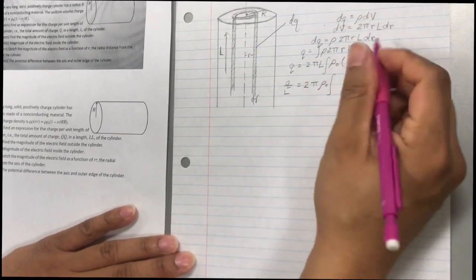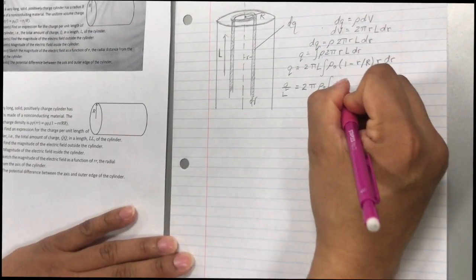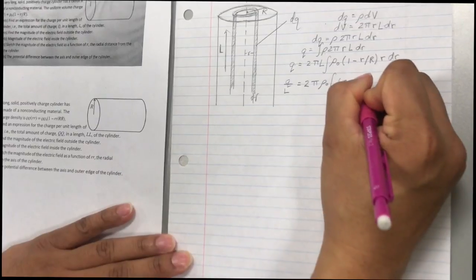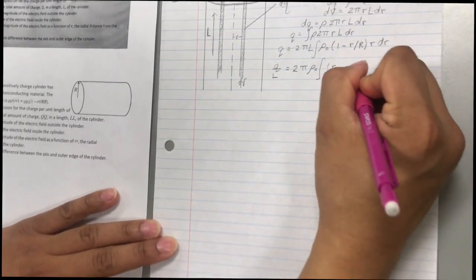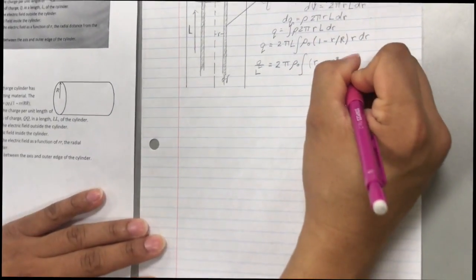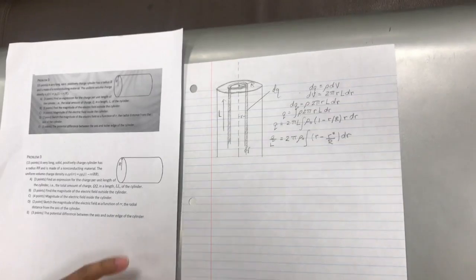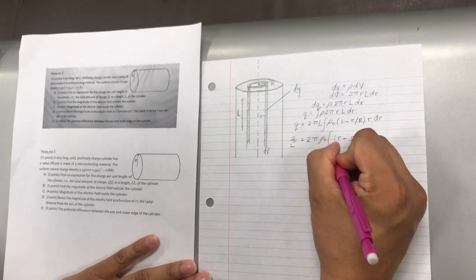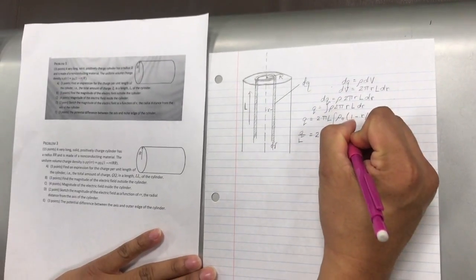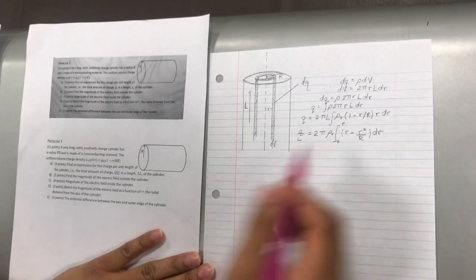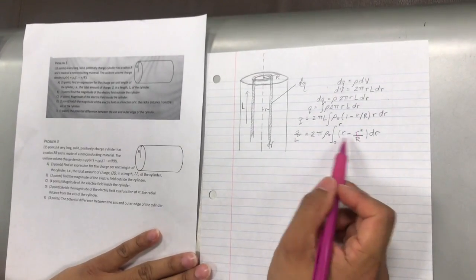Integral, and then distribute the r, r minus r squared divided by R dr. Now let's not forget limits. Okay. So this is actually quite easy to integrate.